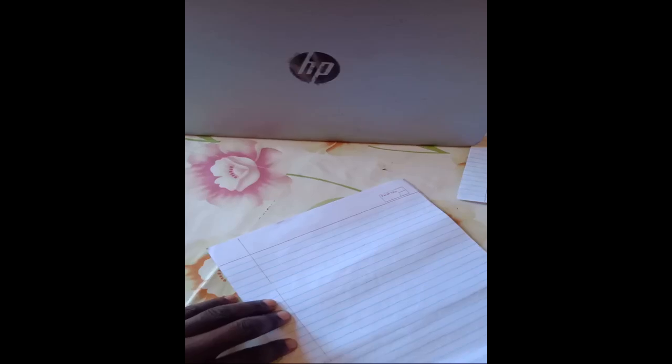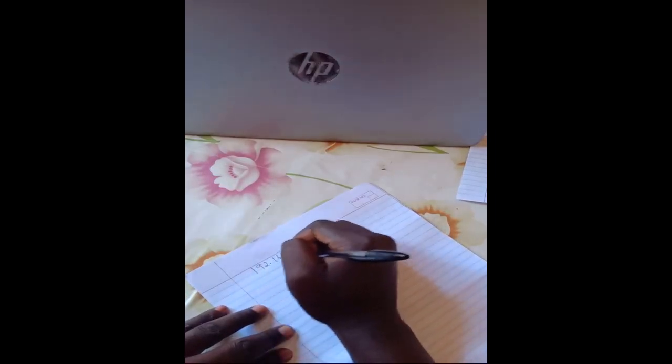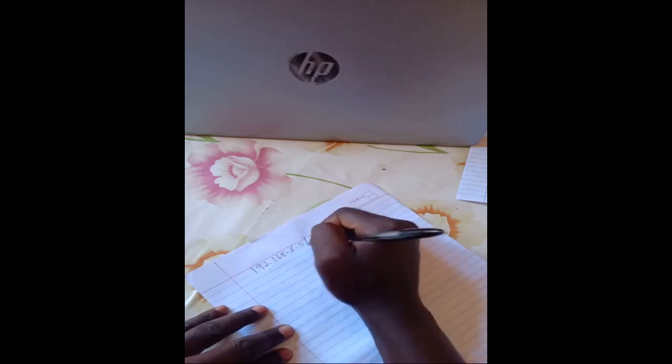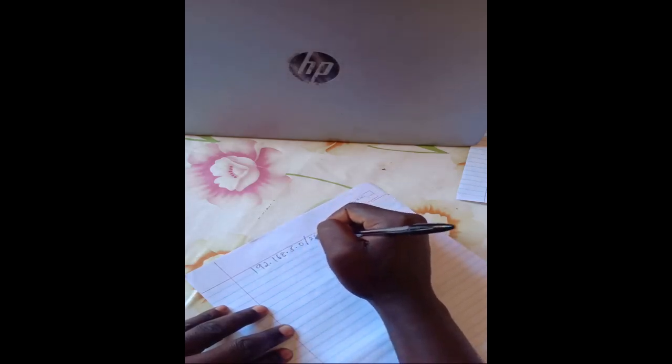Okay, so now we're going to try to handle some numbers as we go on with this example. Let's try to subnet these numbers here. We have 192.168.5.0/25.